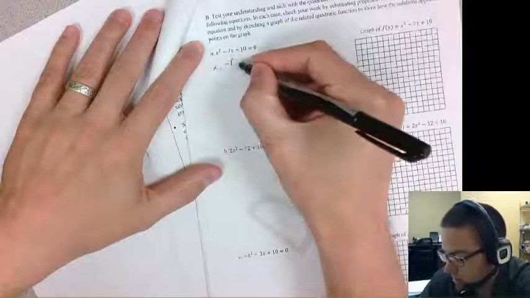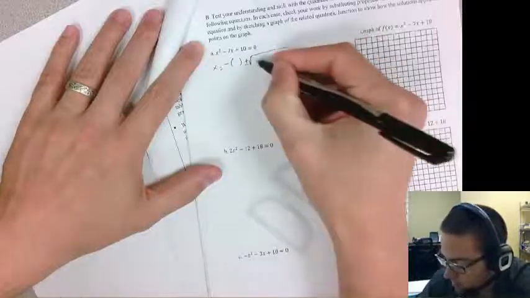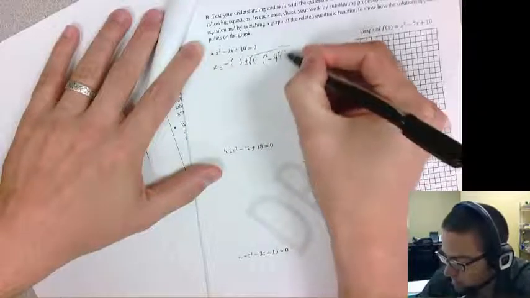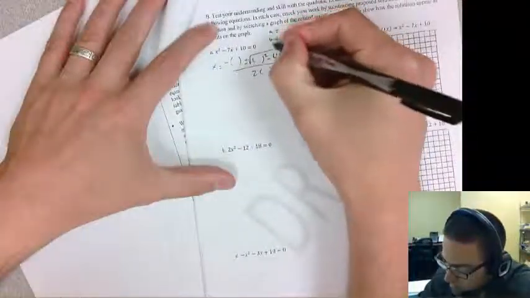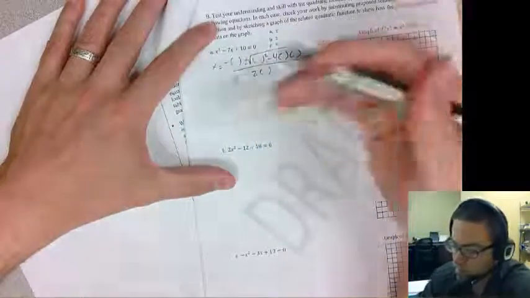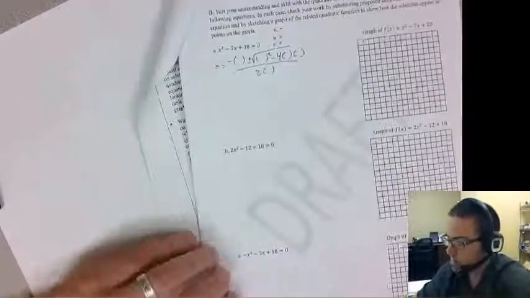So x equals negative b plus or minus square root b squared minus 4ac all over 2a. Okay, and then write down your a, your b, and your c, and then plug them into those placeholders and come up with your solution that way.